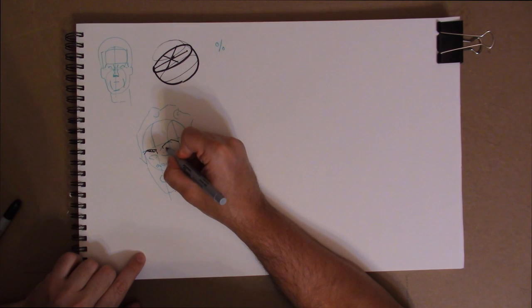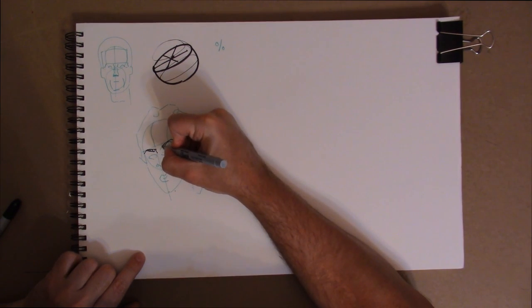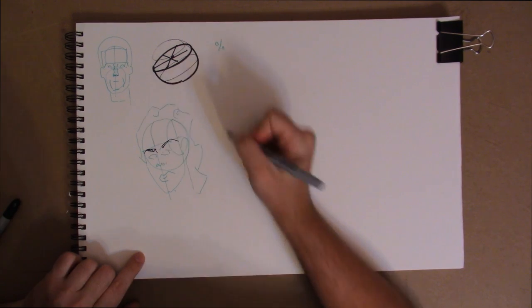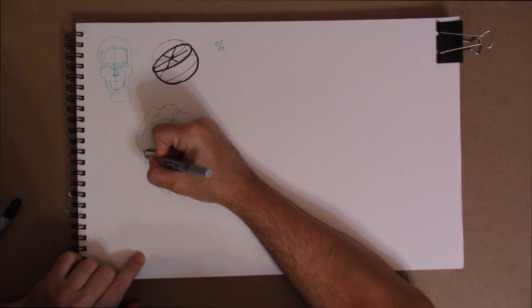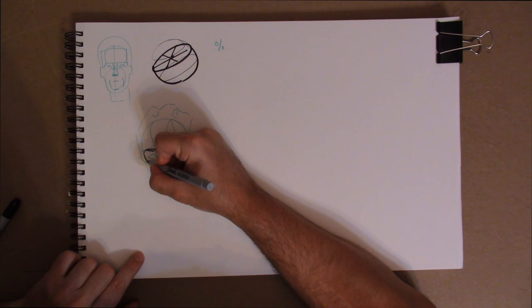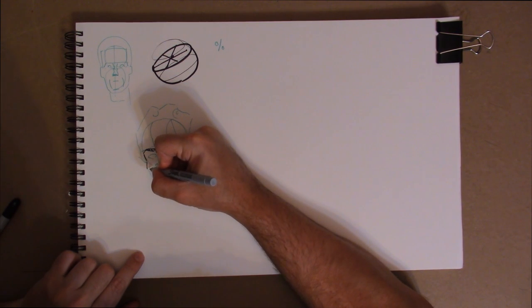Make that eyebrow much longer. A little more hatching. We're going to make sure that the shape of the eye is correct on the outside. So I'm going to, right here, come in and out. And then it looks like there's a subtle dip here.